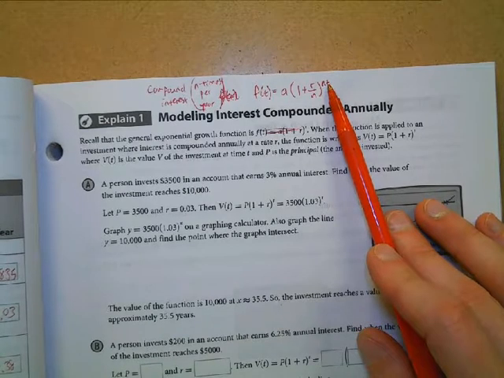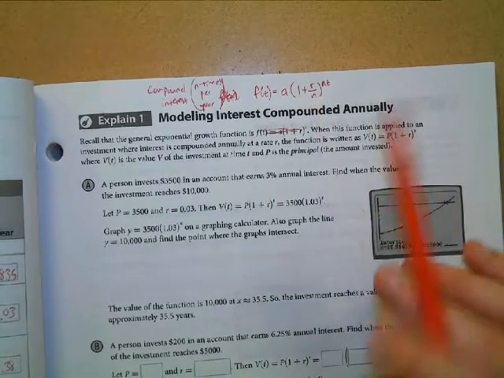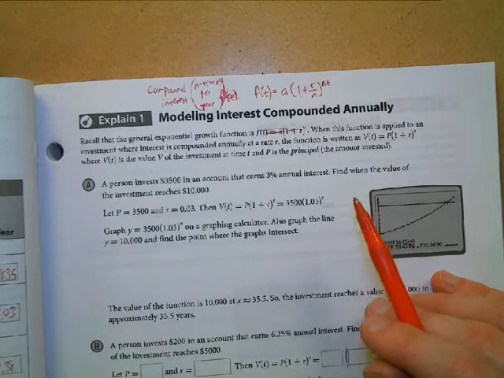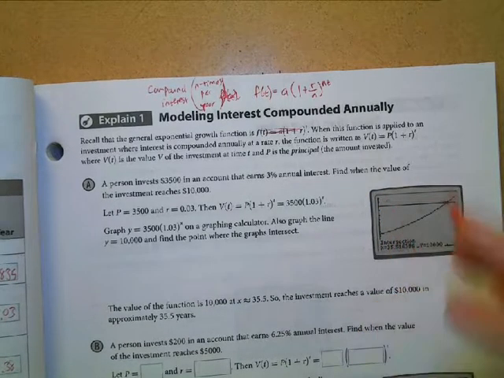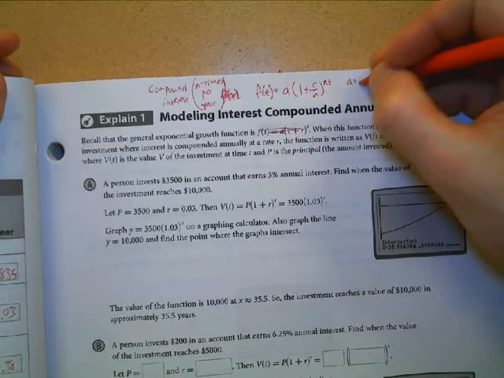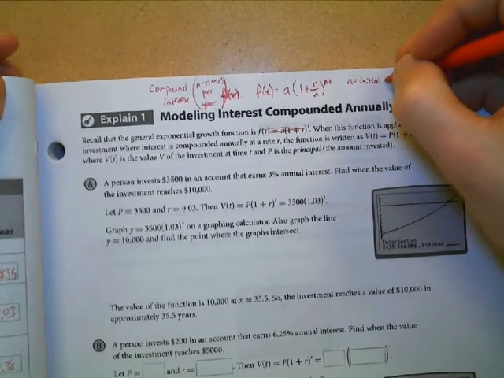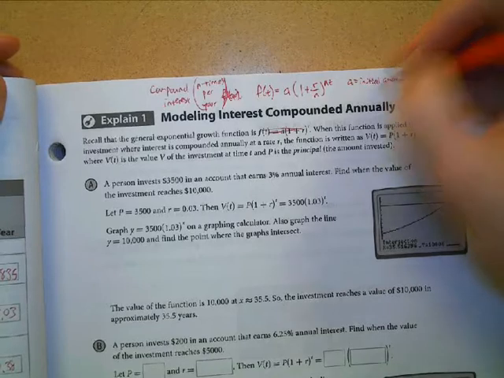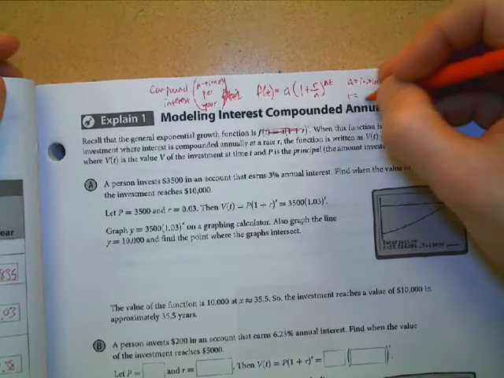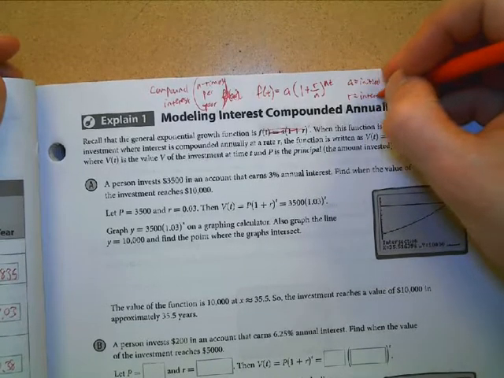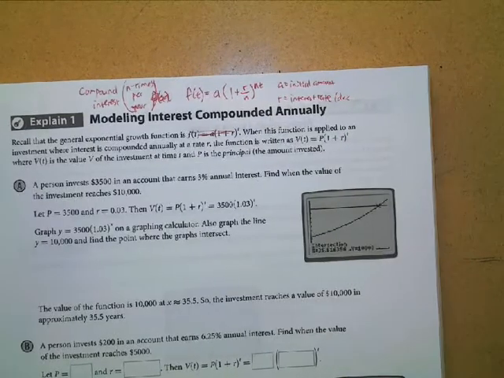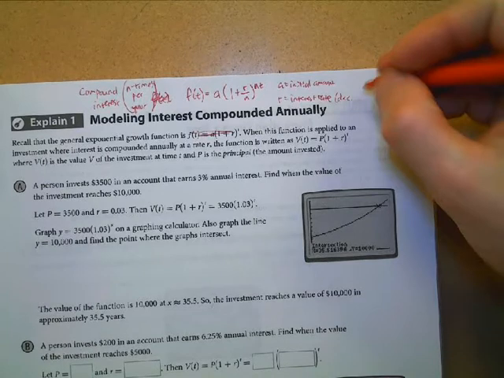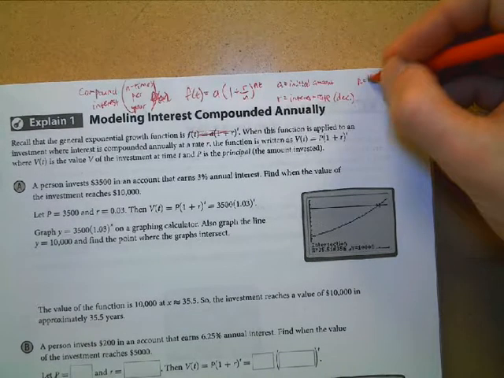Okay, so I'll write that out here. A is initial amount. r is the interest rate as a decimal. n is number of times compounded. And then t is number of years. Okay?